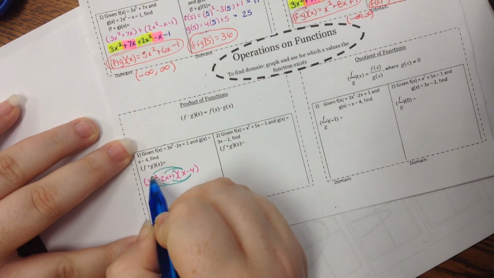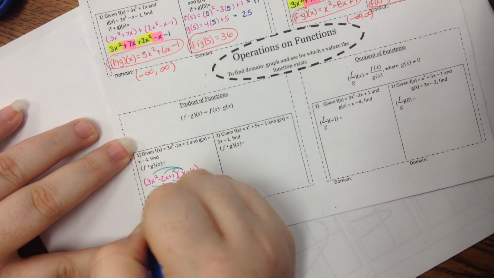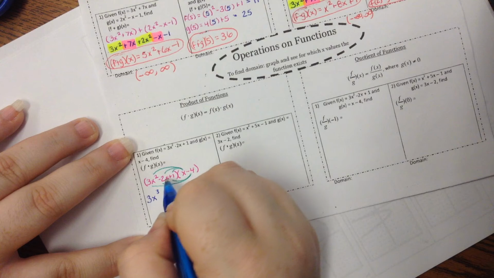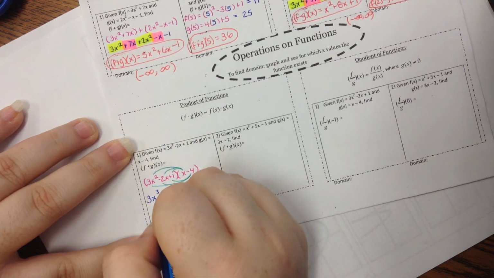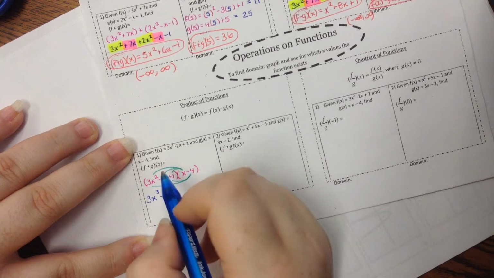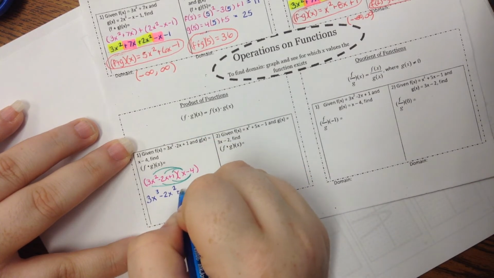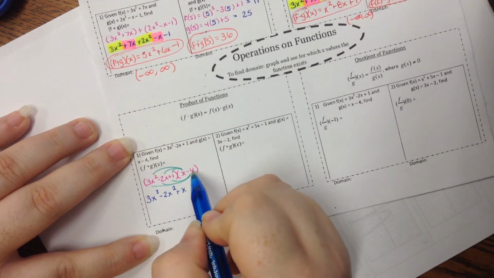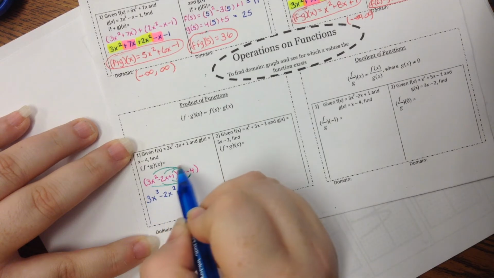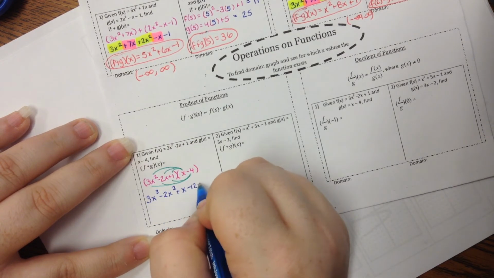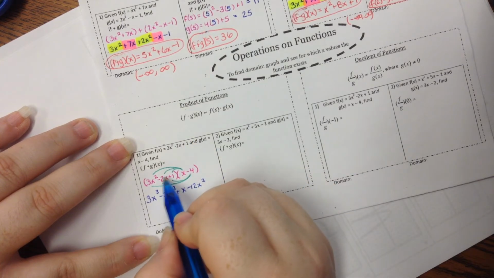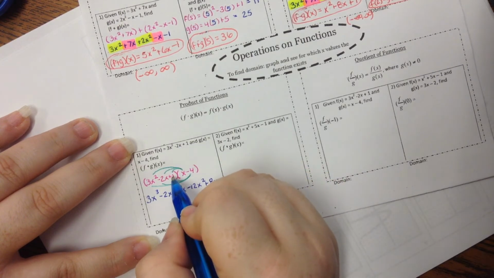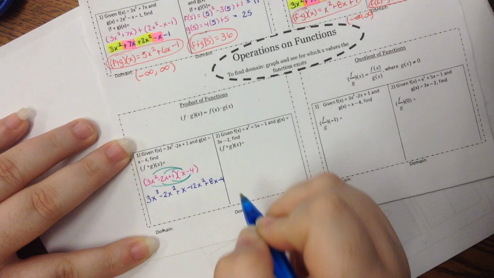So we have 3x squared times x, which is 3x cubed. When you multiply variables, you have to add the exponents. Then we have negative 2x times x, which is negative 2x squared. Then a positive 1 times x, which is a positive 1x, or just positive x. We've multiplied everything by the x, so we're going to go on to the negative 4. We have 3x squared times negative 4, which is negative 12x squared. Then we take our negative 2x times the negative 4, which is a positive 8x. Then we have a positive 1 times a negative 4, which is a negative 4.